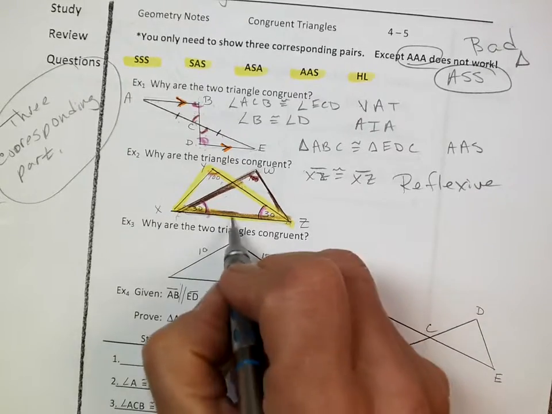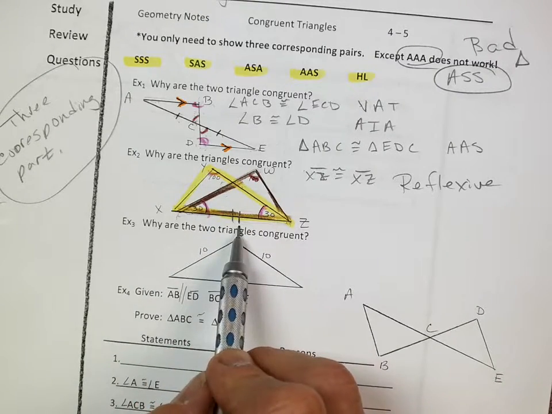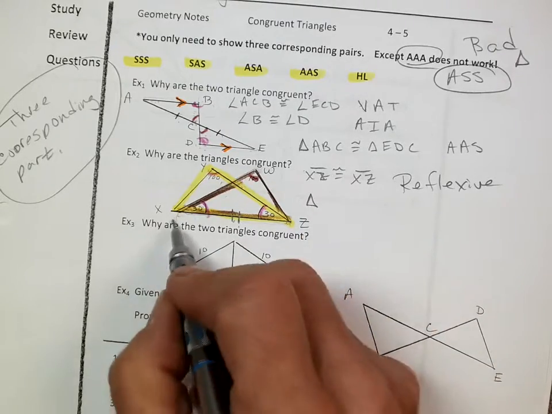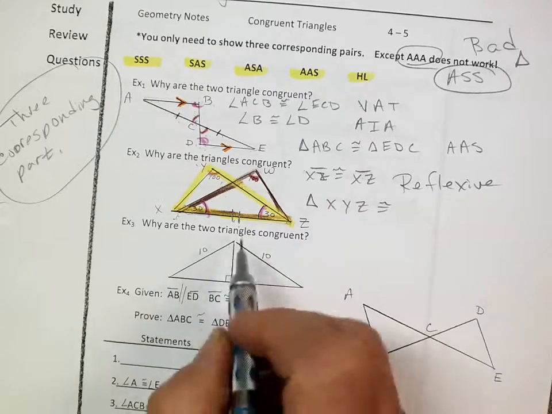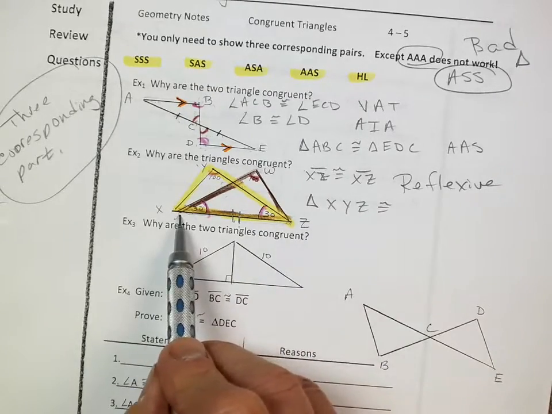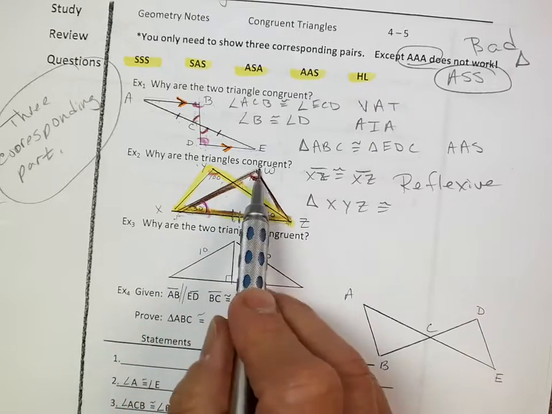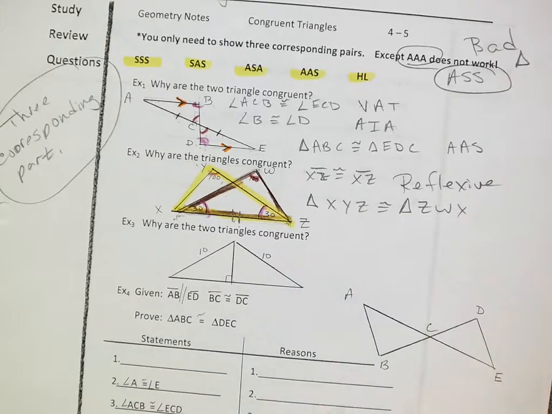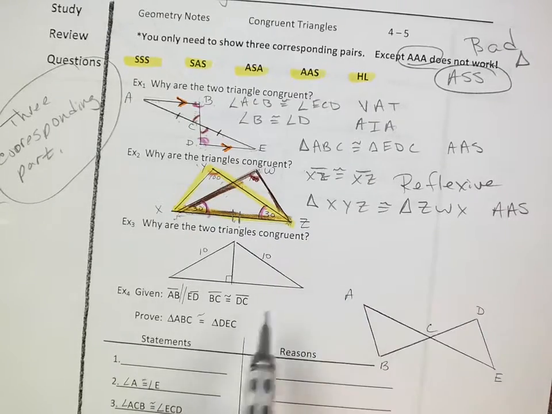So now, what are the three things we have? We've got an angle, angle, and a side again. We've got the angle, angle, side, right? Angle, angle, side. So I'm going to say that triangle XYZ is congruent to triangle ZWX. Triangle ZWX, right? By what reason? Angle, angle, side, right? Angle, angle, side.